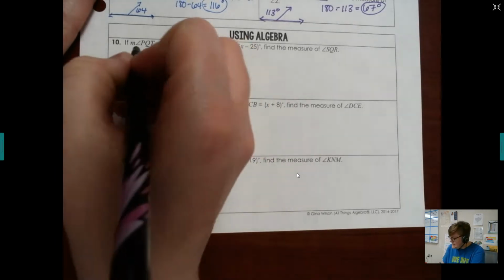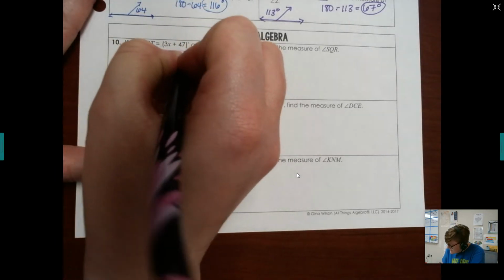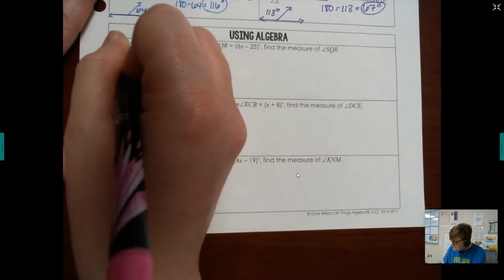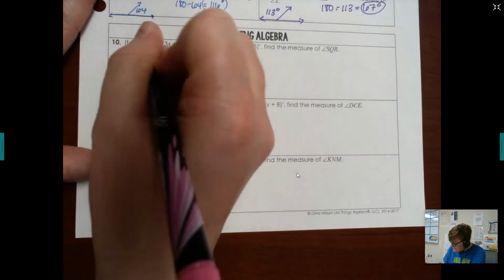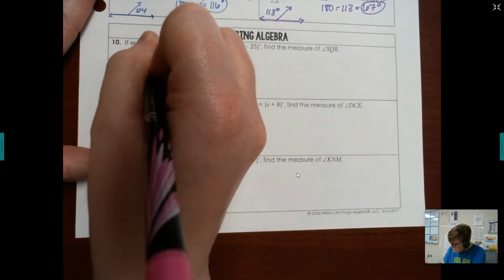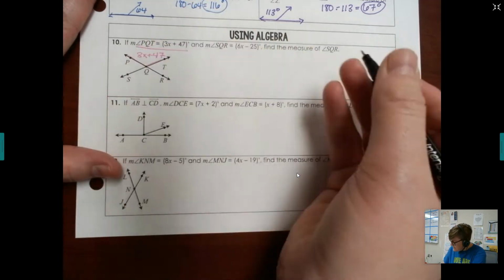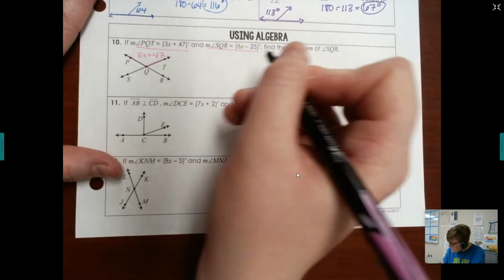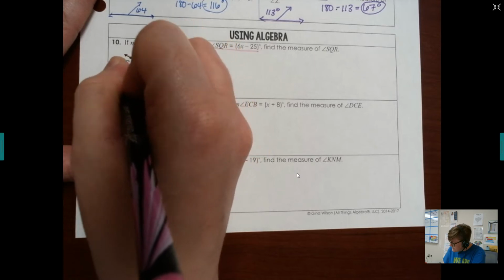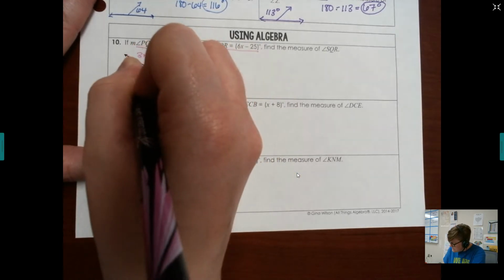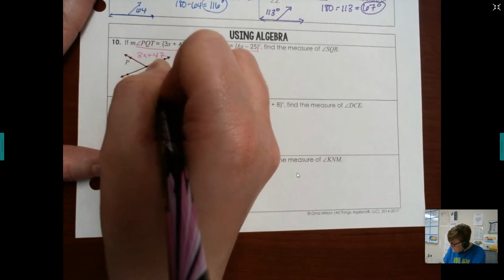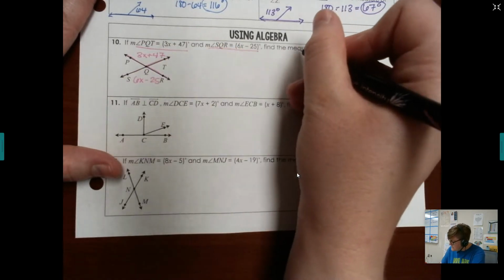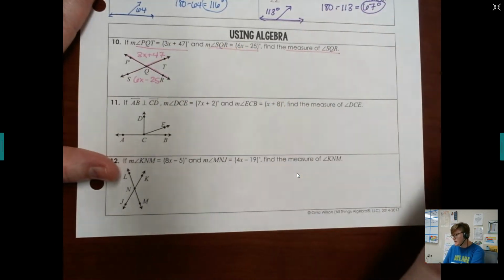So number 10 says the measure of angle PQT is 3x plus 47, so that's this angle. The measure of angle SQR is 6x minus 25, and that's this one. And we want to find the measure of angle SQR.